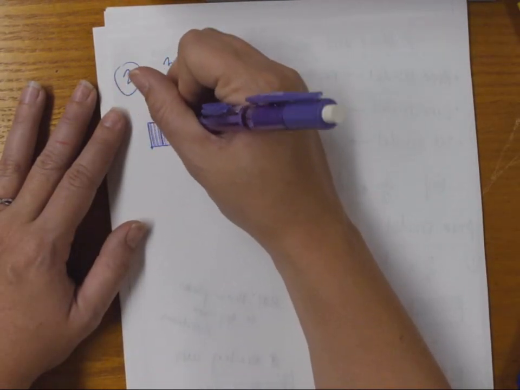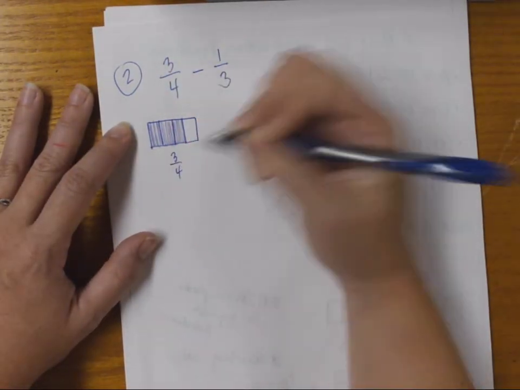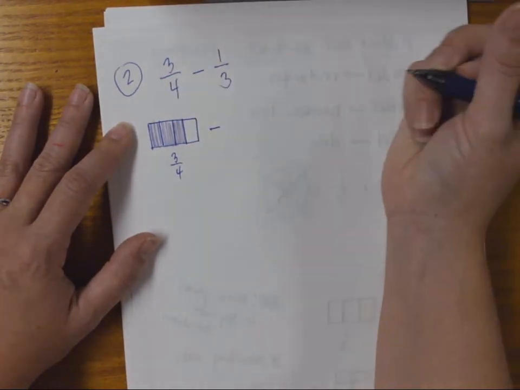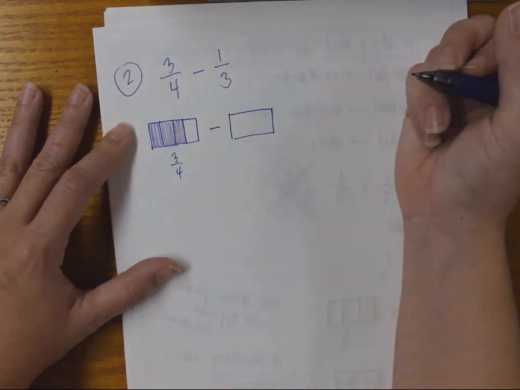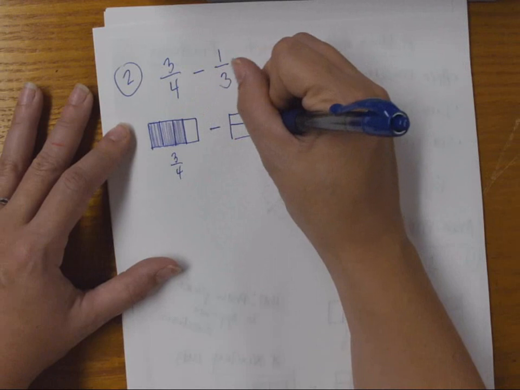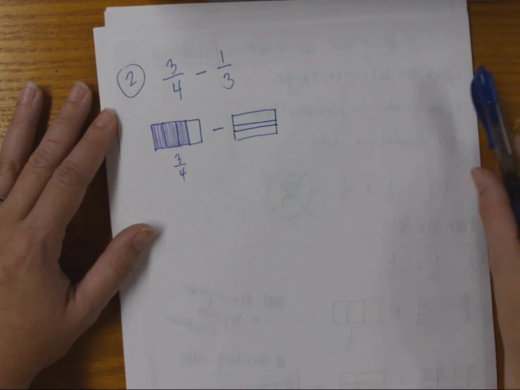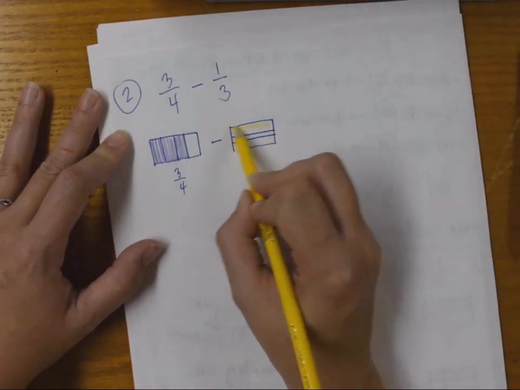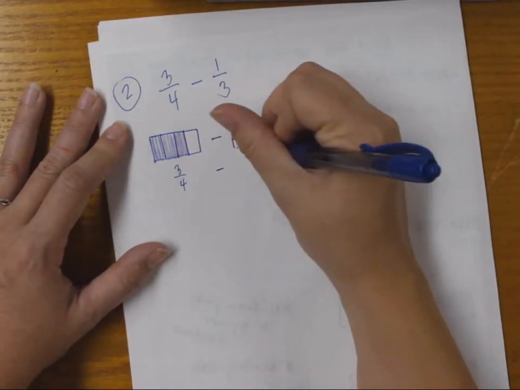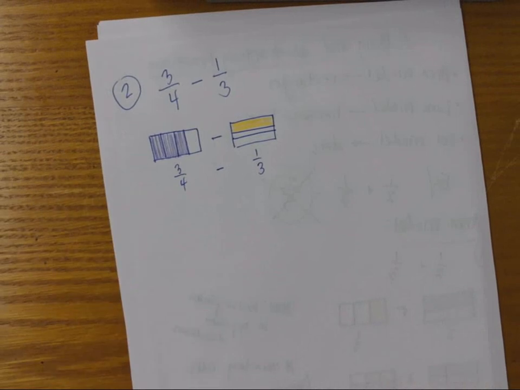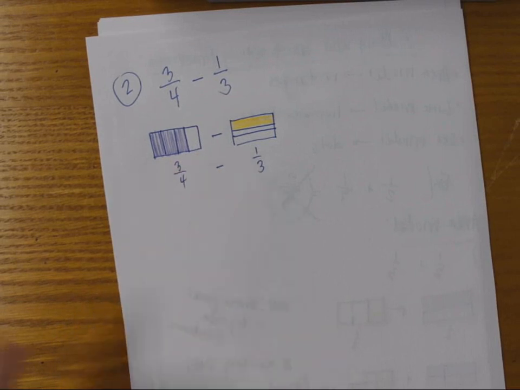So this is 3/4. I'm shading in 3 pieces, 4 make a whole. So that's 3/4. I'm going to take away 1/3. So draw a whole, split it into 3 pieces now. I'm going to do this horizontally because I already did the other one vertically. I didn't do a very good job making it very equal, but you get the idea. 1/3 is 1 piece shaded. 3 make a whole. So I'm taking away 1/3. Right now, it's hard to see. I can't take away a yellow from a purple because they're not the same size.